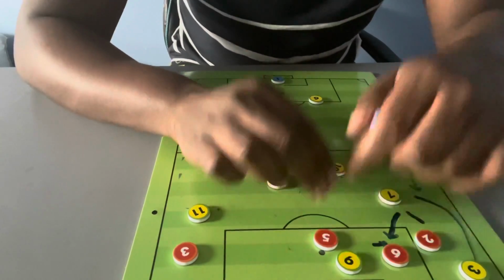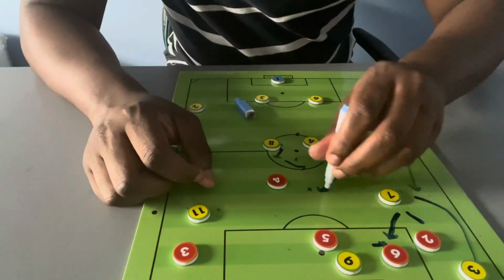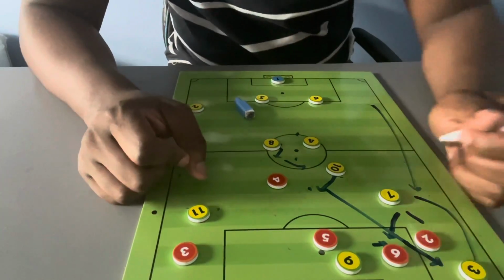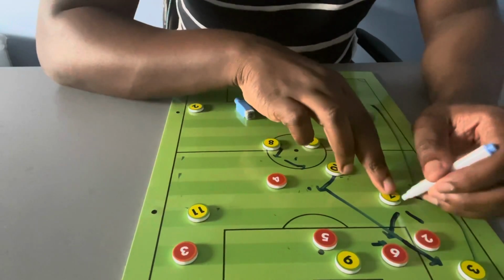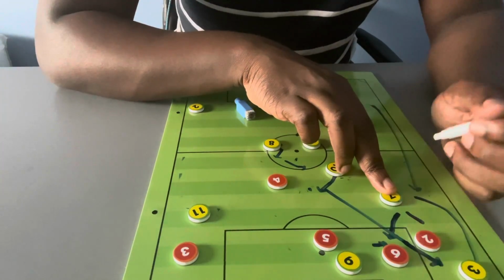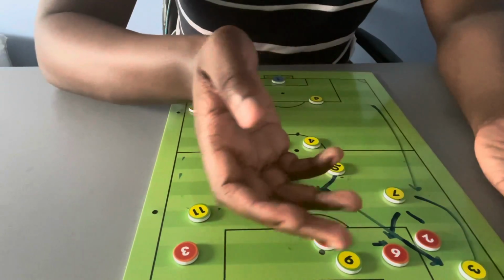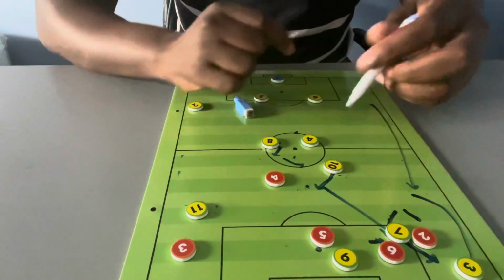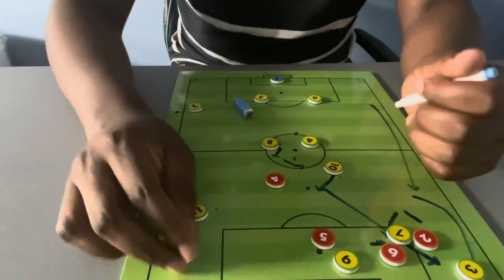So that's one way we can find our way through. Or we can play a ball between the lines, between the number 2 and the number 6, to the number 3. It's a risky ball, but you take risks in football. You have your number 3, but you don't forget about your number 7. Your number 7 here, what does he do? He's run between the lines. You can also then play a ball over the top to the number 7.